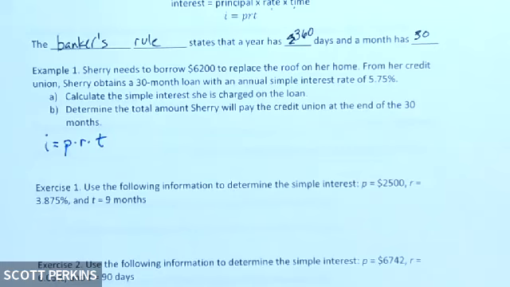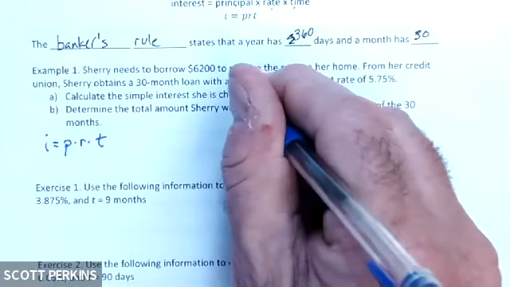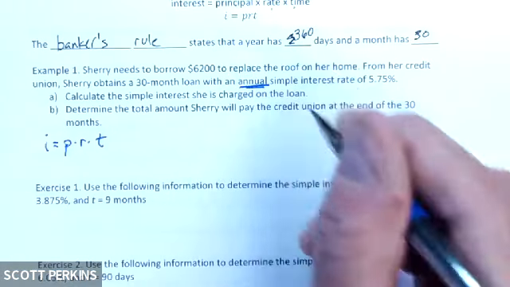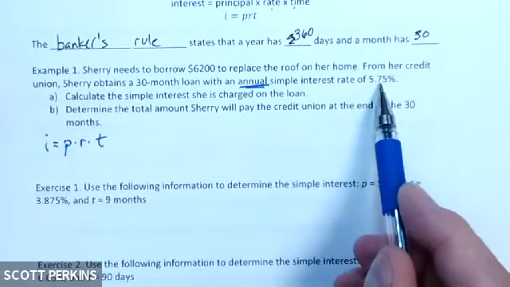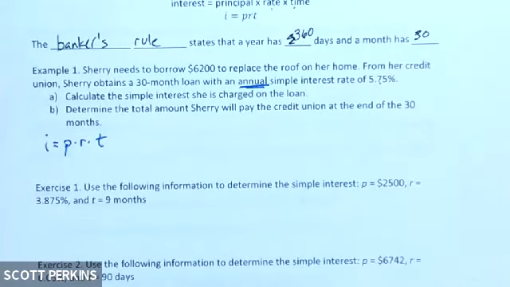The reason I chose this example is I just want to make the following point. We are told that the interest rate is an annual rate. So whatever the interest rate is, if it's an annual interest rate, which almost all of them are, or if it's a daily rate, which a lot of credit cards are given in, or if it's a monthly interest rate, your interest rate and the time has to agree.